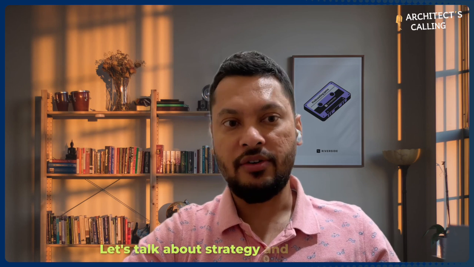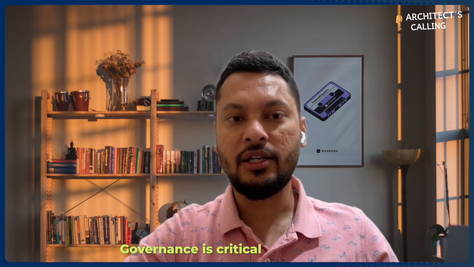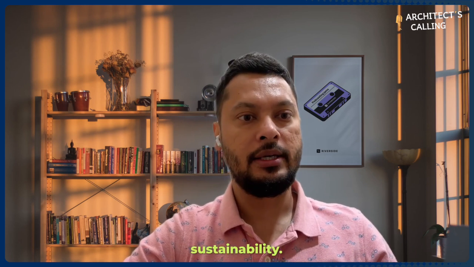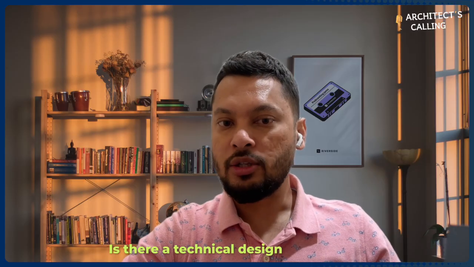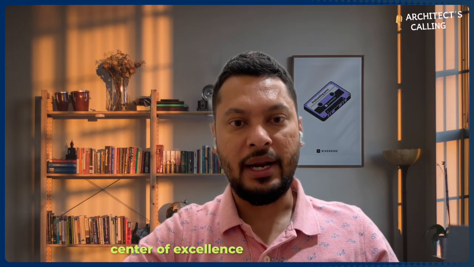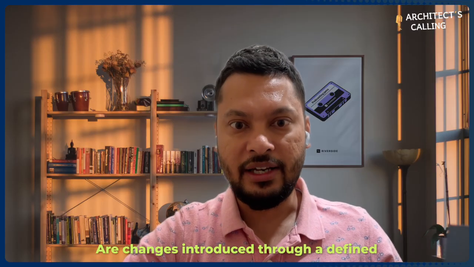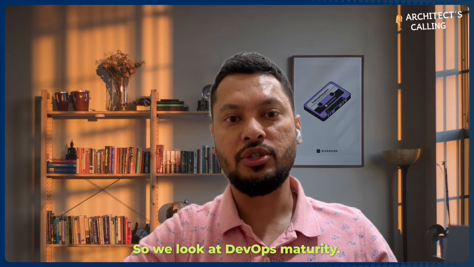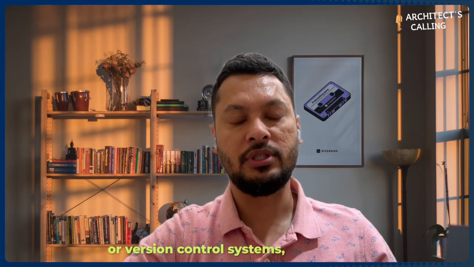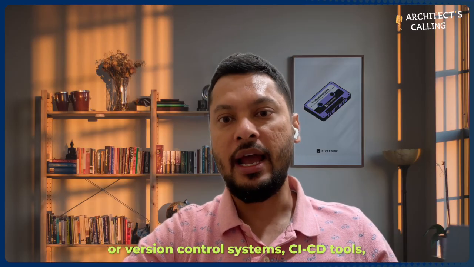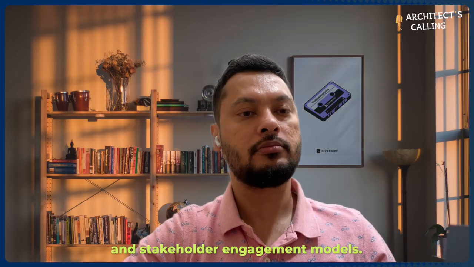Let's talk about strategy and governance. Governance is critical for long-term sustainability. Is there a technical design authority or center of excellence practice in place? Are changes introduced through a defined release management process? So we look at DevOps maturity, source or version control systems, CI/CD tools, and stakeholder engagement models.